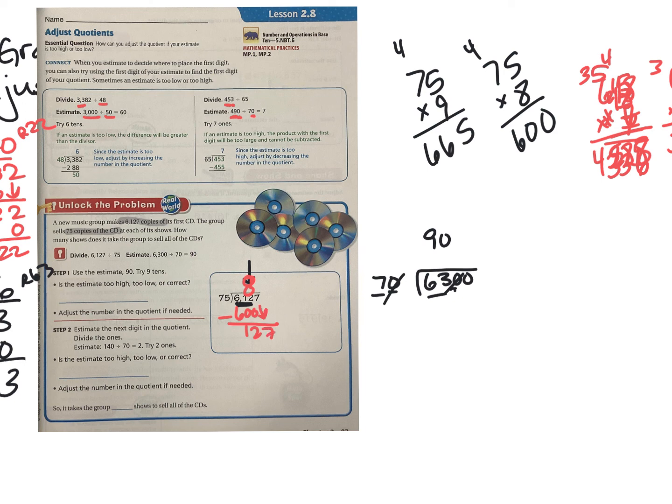Okay, bring down. 75 times what number is going to give me close to 127? Again, let's round that to 70. So 7, and then I need a multiple of 7 here. So 140. So 7 times 2 gives me 14. So I'm thinking 75 times 2. Let's experiment with that. That's 10. 2 times 7 is 14, and 1 is 15. That is too high. So I guess it's just going to be 75 times 1.